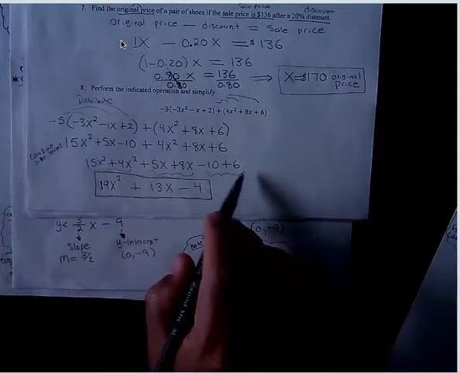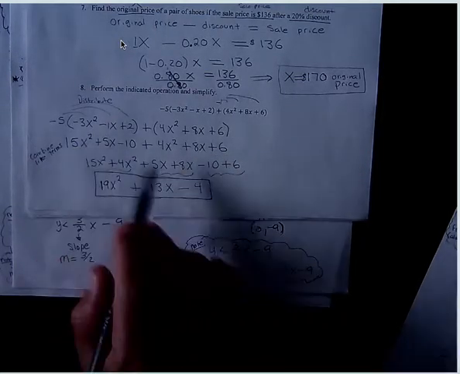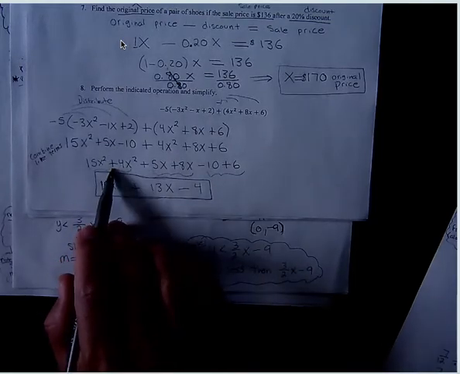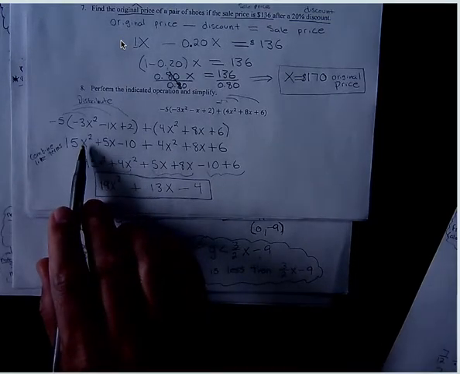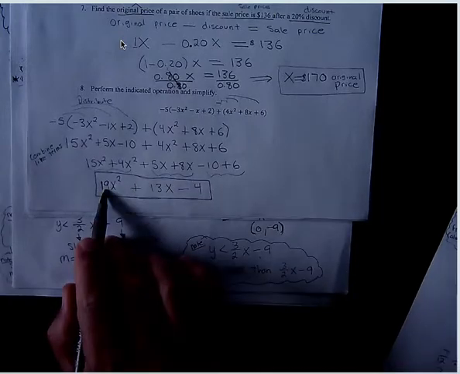And then here I just combine like terms. So I regroup them. That's why this one looks different from that one. I regroup the like terms. And then that's what I get at the end.